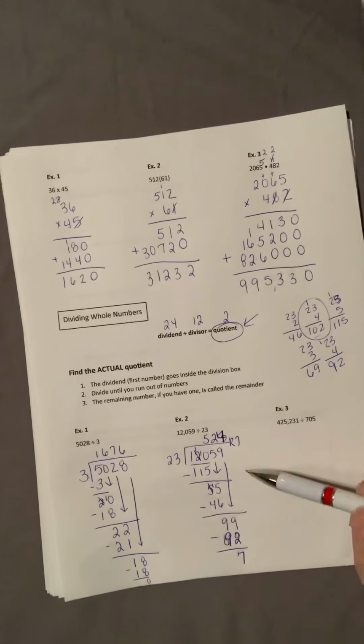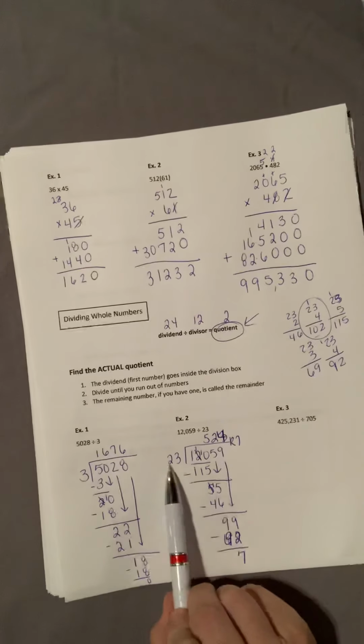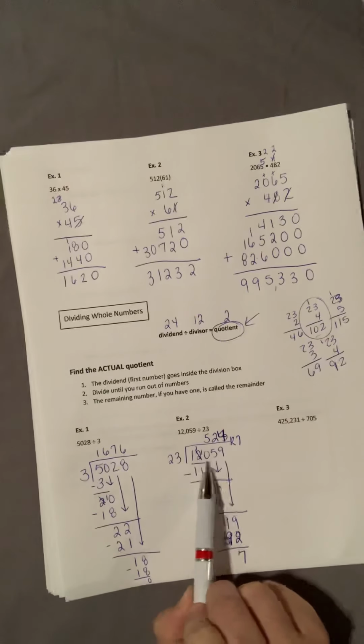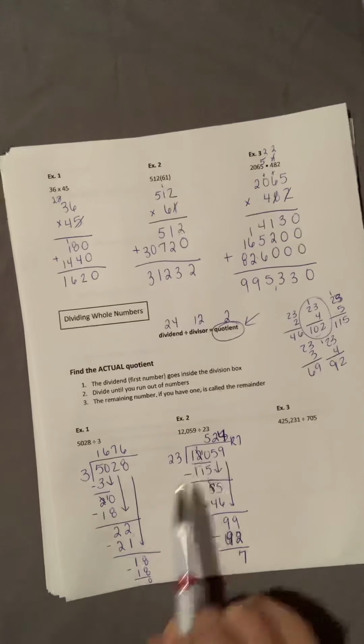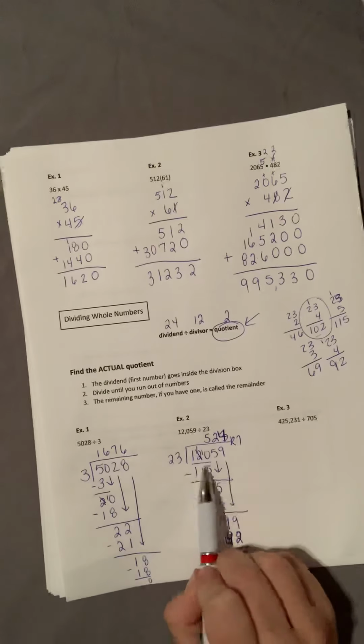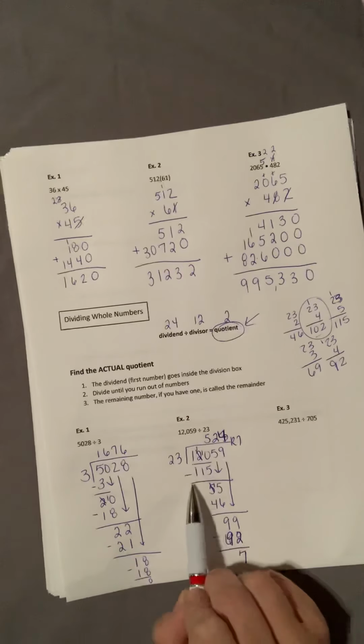Okay, let me just run through this one again, since I made a mistake. I just want to make sure you understand it. 23, you had to take it into 120 because 23 can't go into 1, it's not big enough. 23 can't go into 12, it's not big enough. So 23 times 5 gave me 115, which is close to 120.